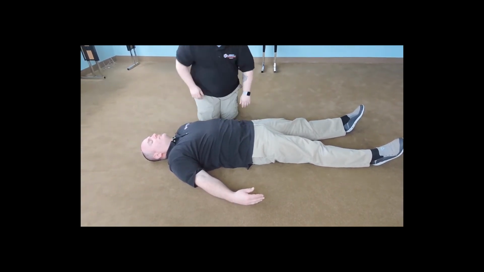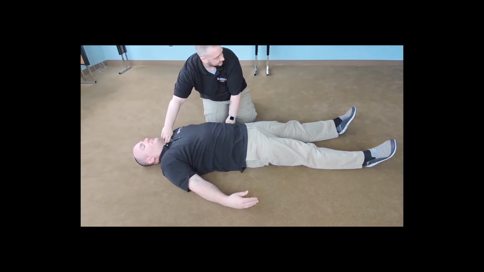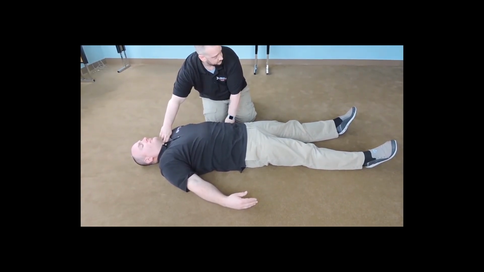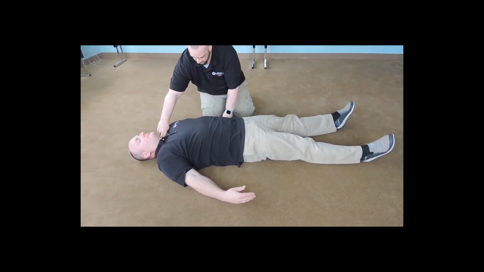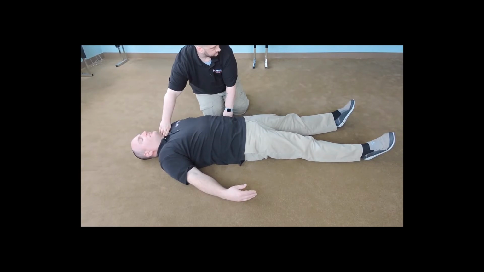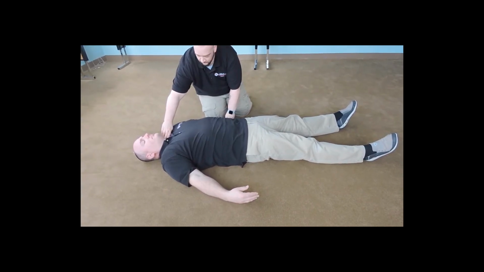My partner's going to continue to ventilate on high flow oxygen, and I'm going to assess my pulses. I'm going to compare a carotid and a radial pulse. Patient has both a carotid and a radial. They're slow and strong. And my skin vitals for this patient? Skin is pale, but warm and dry.